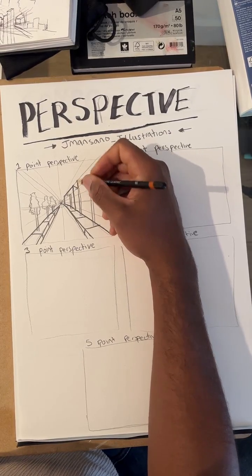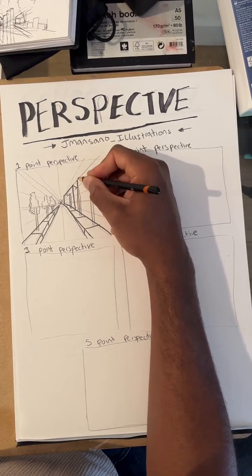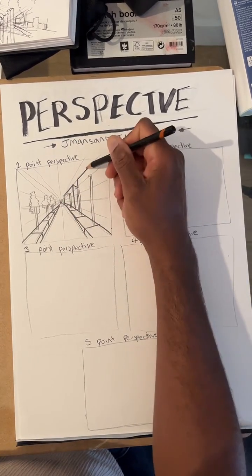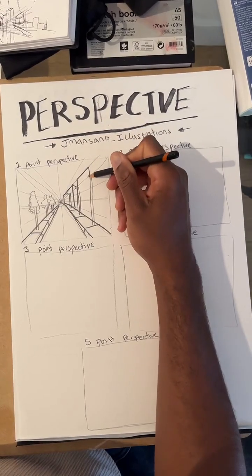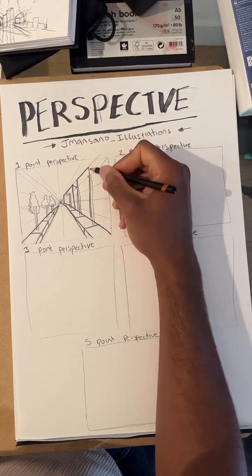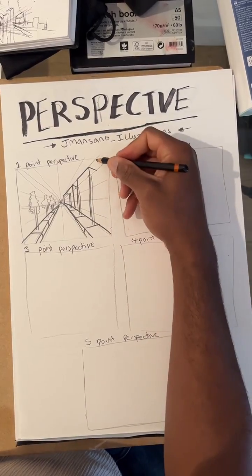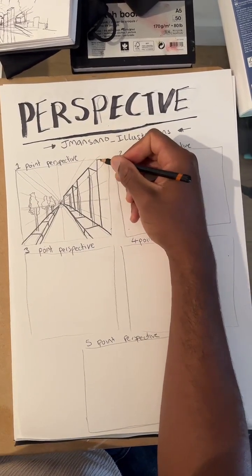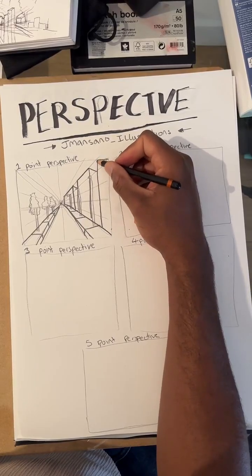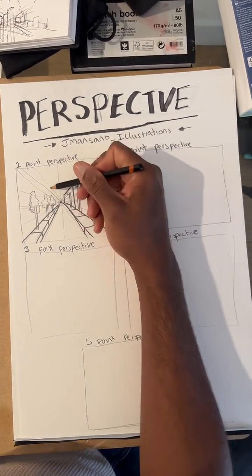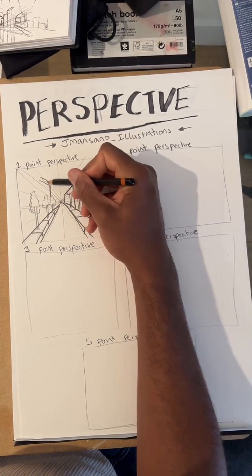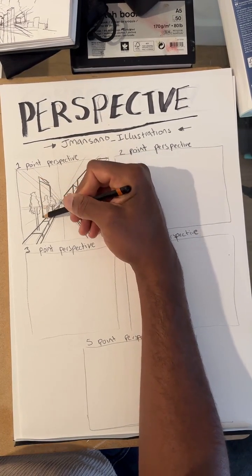Then I join up here, coming down, and I'm just following the guidelines, guys. That's where it ends here. And then this side we can draw some more buildings, following the line a bit.